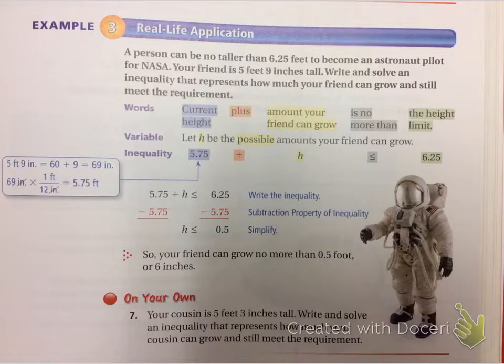Okay, so I'm going to go ahead and do some CUBing here. C, circle the numbers: 6.25, 5 feet 9 inches, okay? And then U, underline the question: write and solve an inequality that represents how much your friend can grow and still meet the requirement.